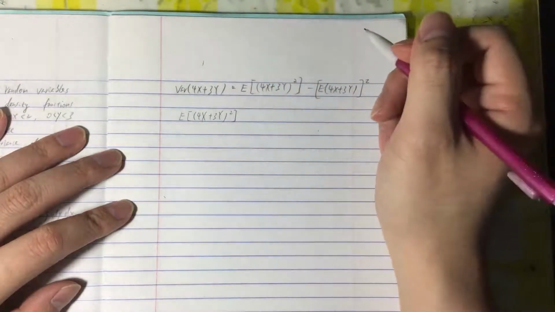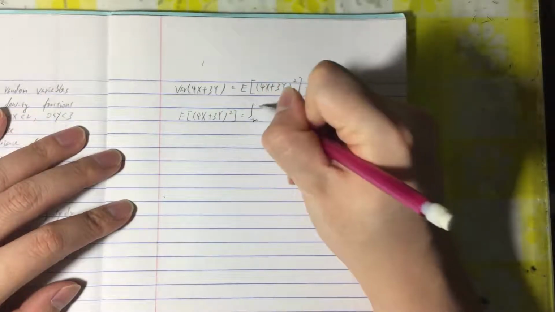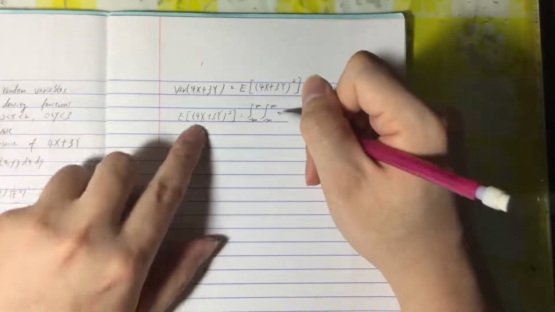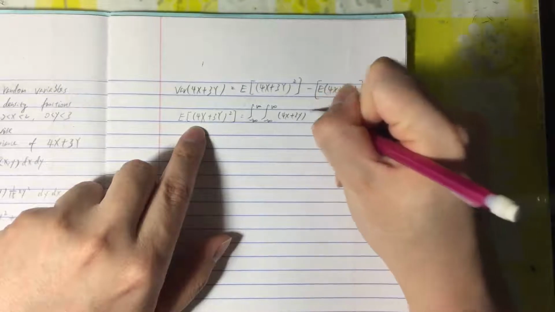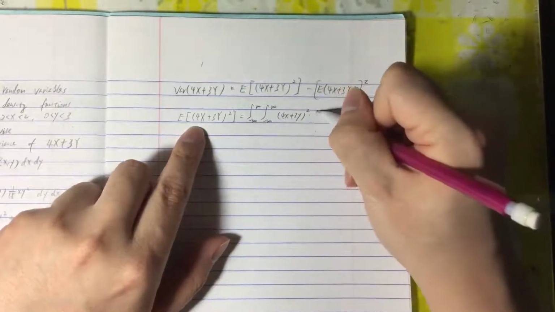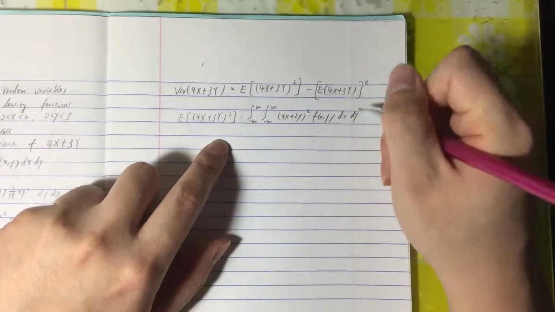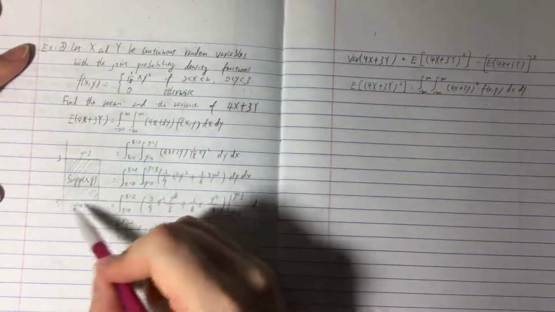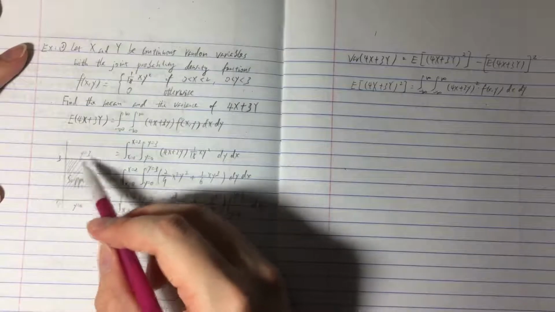Since x and y are continuous random variables, take the integral from negative infinity to infinity, negative infinity to infinity. Take the function in the parentheses, (4x plus 3y) squared, times f of x,y, dx dy. Then we take the integral over the support. For the support here, the lower bound is y equal to 0, the upper bound is y equal to 3. So we can integrate from bottom to top.